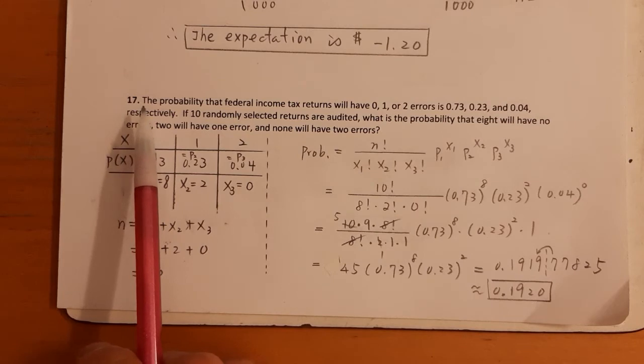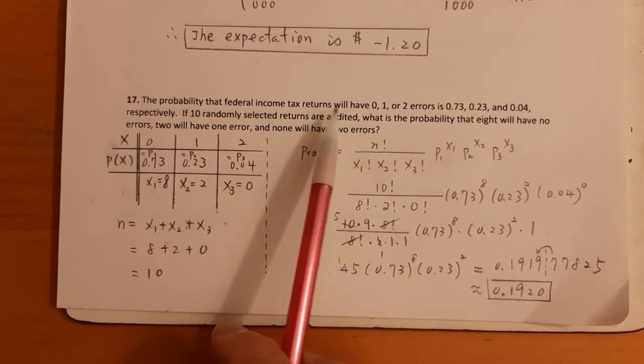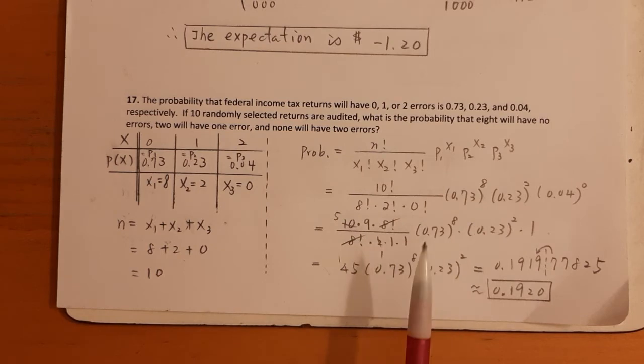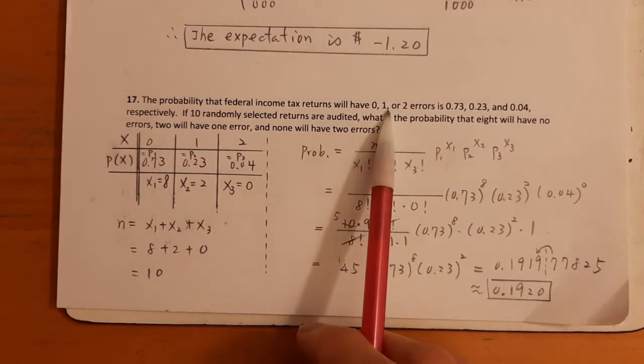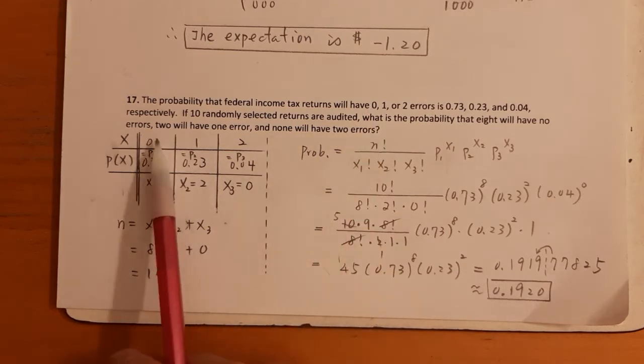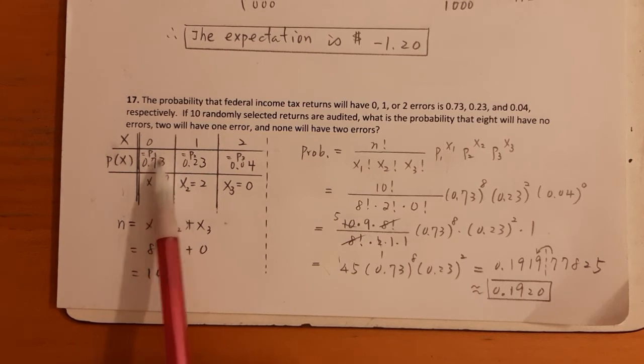Question 17. The probability that a federal income tax return will have 0, 1, 2 errors. Income tax return will have 0 or 1 or 2 errors. Have 0 errors, the probability called P1 is 0.73.